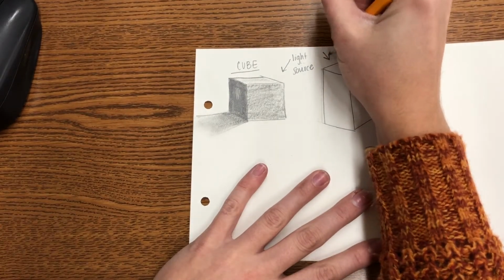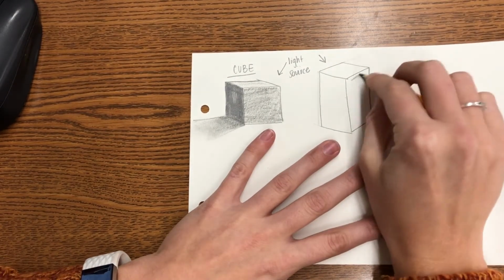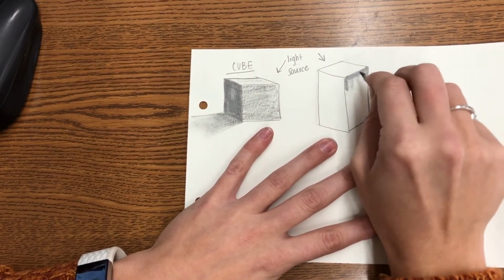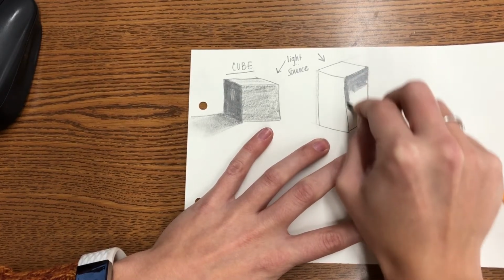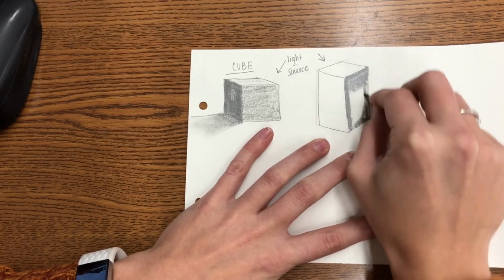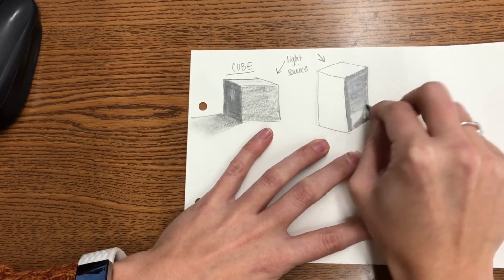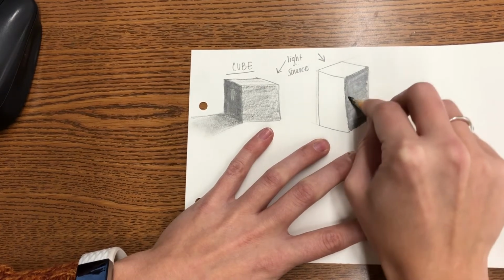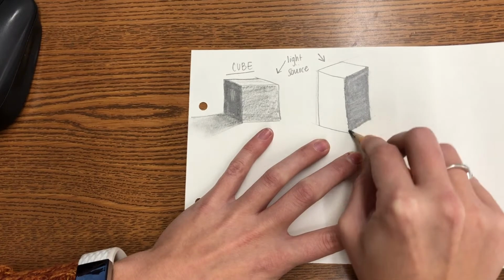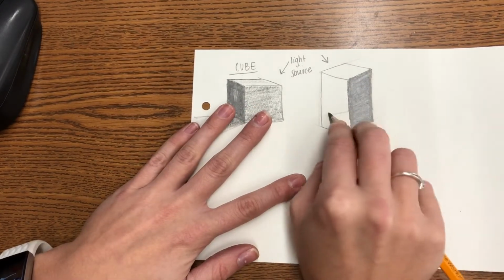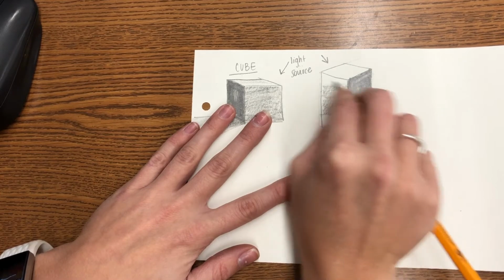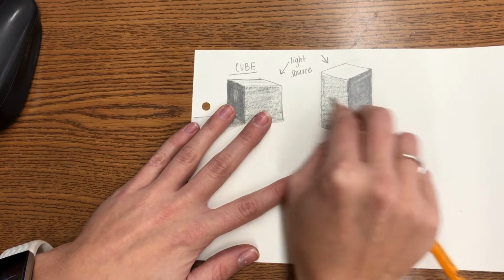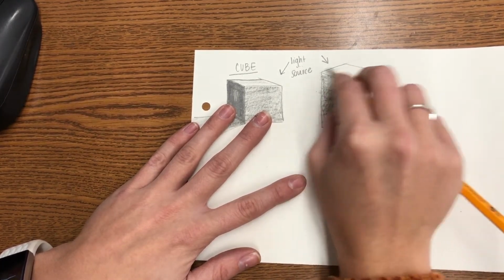Then I'll do the same thing to this one. So this time I'm gonna do a light source from this direction, meaning this side is really dark because the light is on the left, so my shadows are on the right. And light on top.